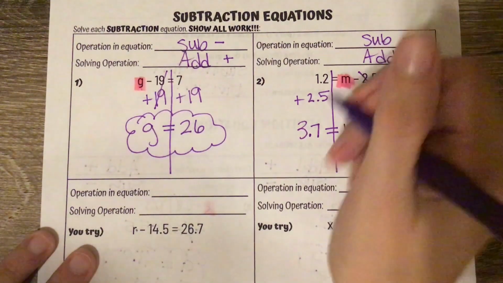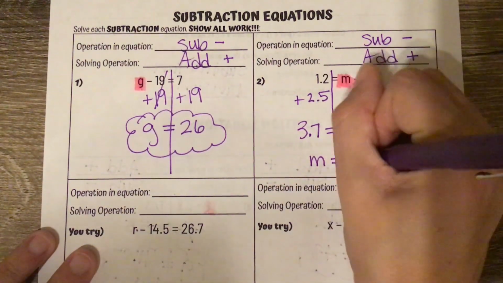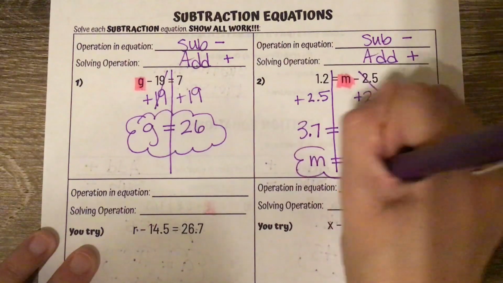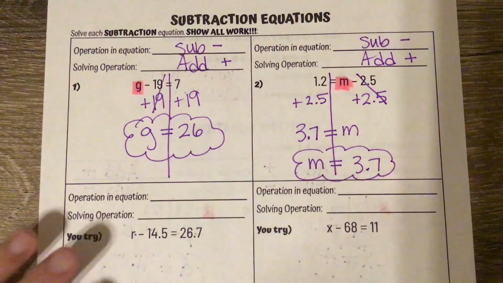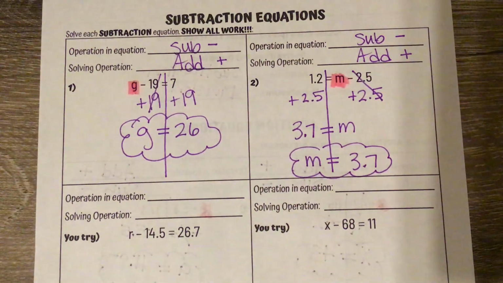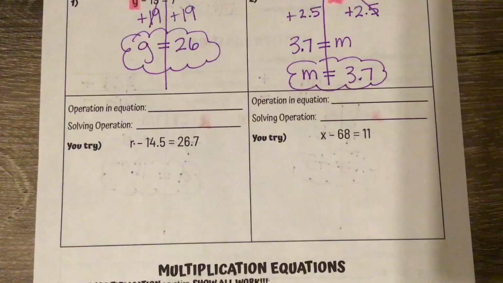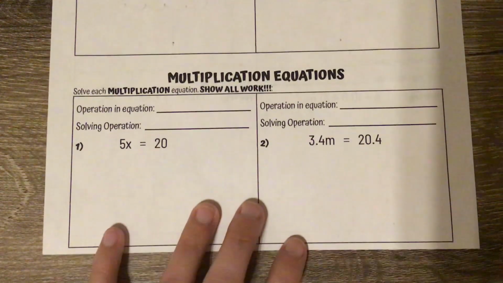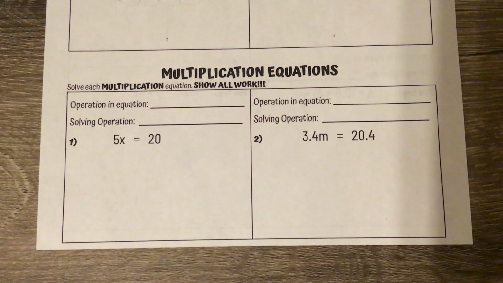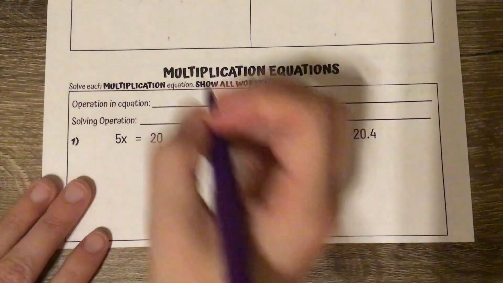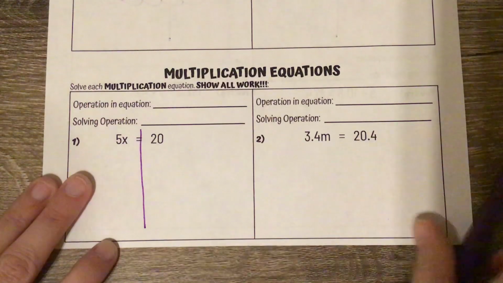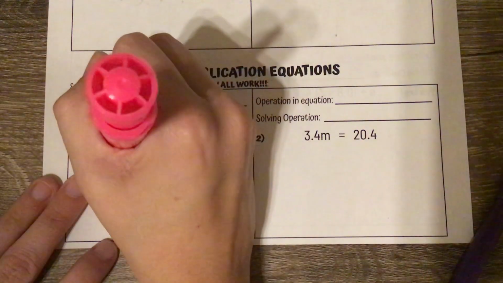We can leave it like that, or we can flip it around and write m equals 3.7 instead. The next two we're leaving for you to try on your own. All right, multiplication. Same steps, drawing our line, highlighting our variable.